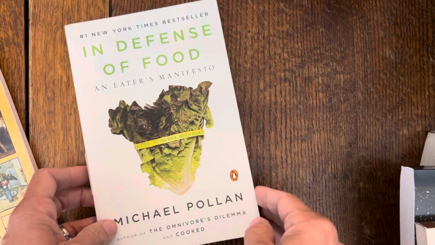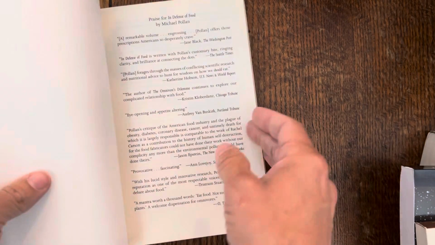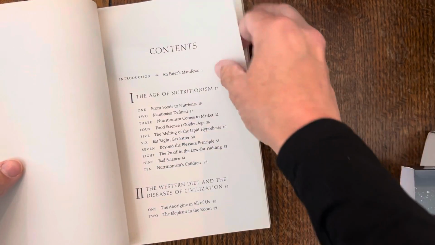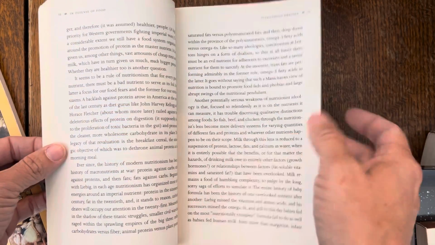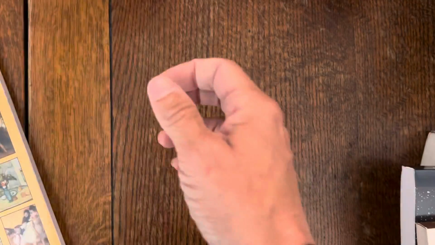And we have In Defense of Food by Michael Pollan. This is one of the assigned books, I believe, for the Oak Meadow Health and Nutrition course. We were talking about the other books she had read, and I thought that this would go well with that.